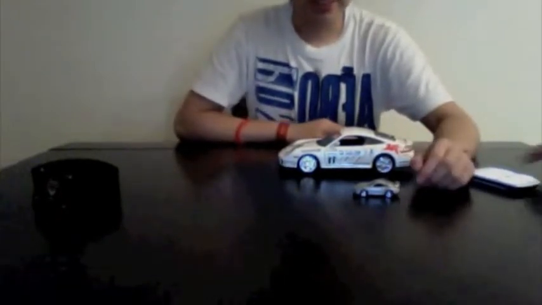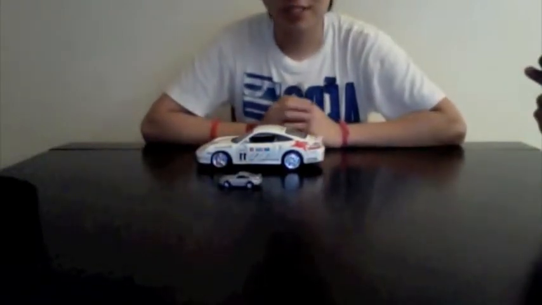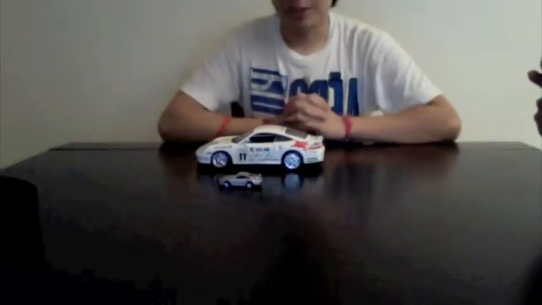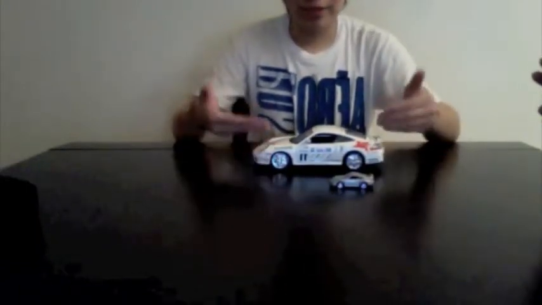Okay, so I will apply the same amount of force to these two cars with different masses. As you see, the little car will go longer since the force required to move it is less than the force required to move the bigger car, which has a greater mass.